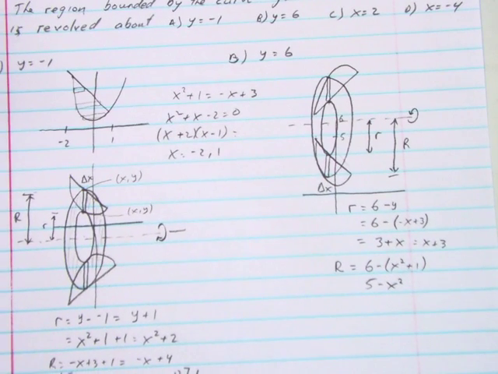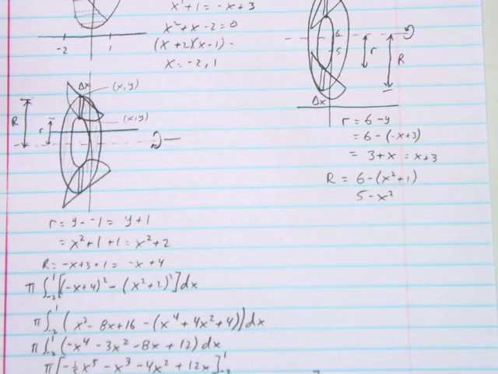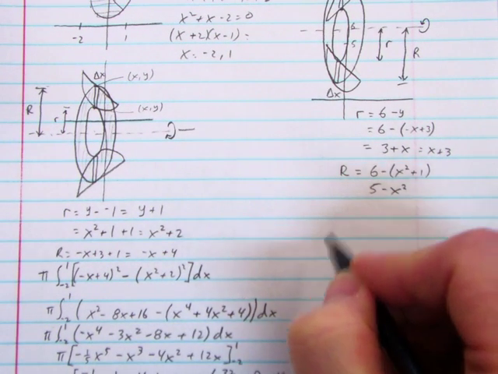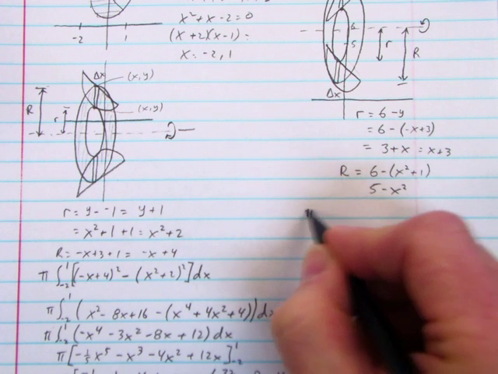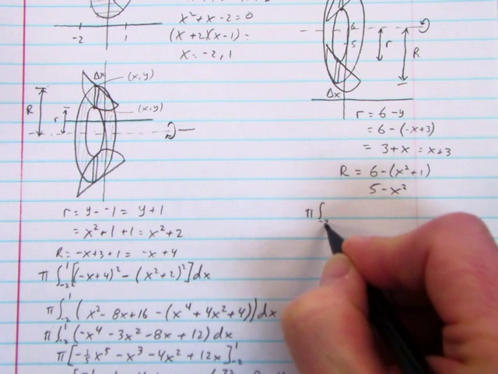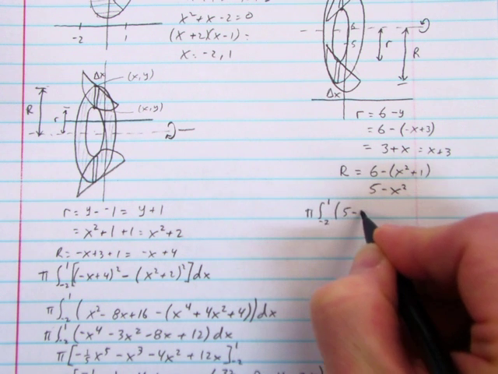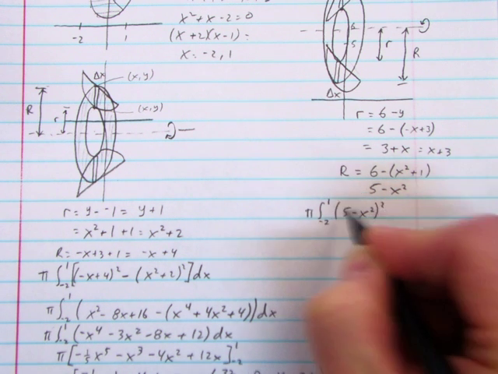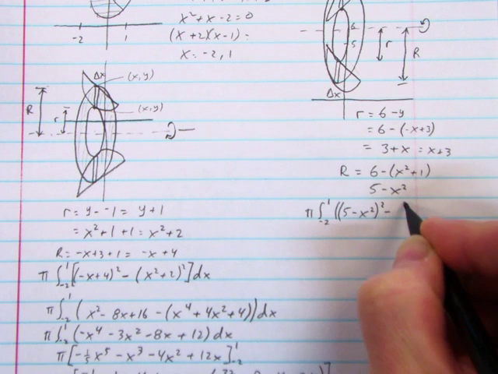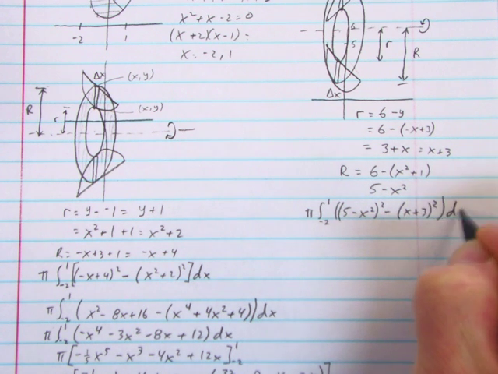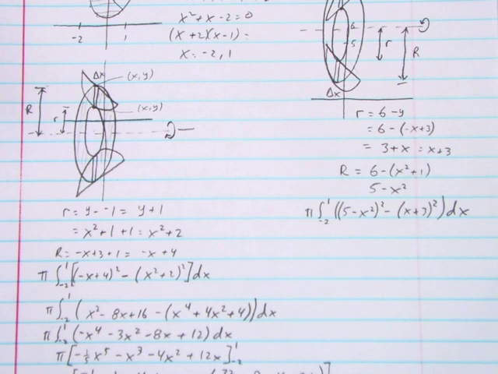Now let's go ahead and set this up. Again, we know what our limits of integration are, so it's going to be pi, and we're going from -2 to 1. The outer radius, 5 minus x squared, quantity squared, minus the inner radius, x plus 3, quantity squared, dx. And the rest is very similar to what we just did.